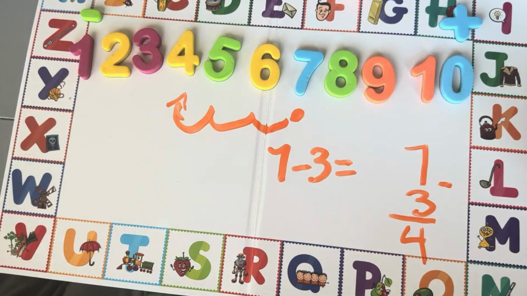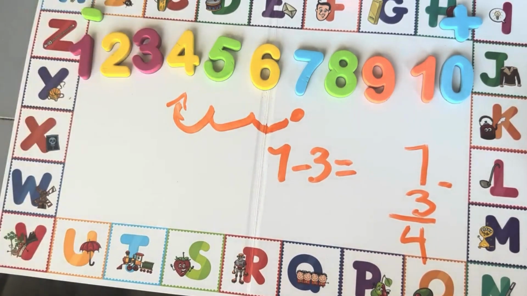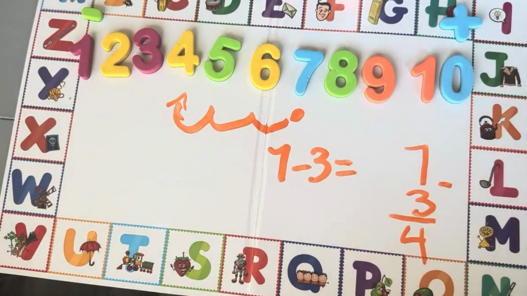Yep, and can you find the minus sign? Can you point to the minus sign on the number line slide here so that everyone knows where it's at? Good. And the plus sign is here, good. So that's how you do minus on the number line slide.